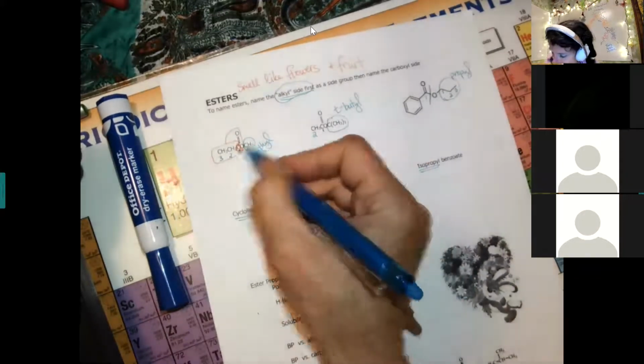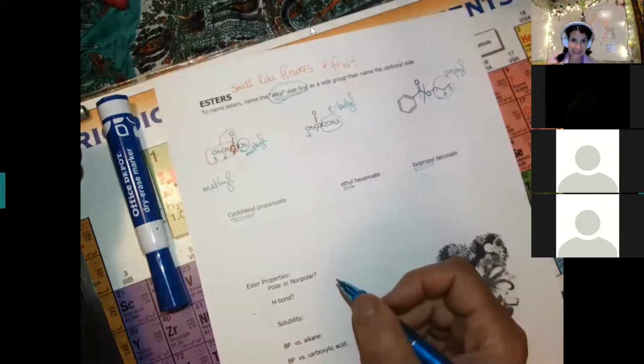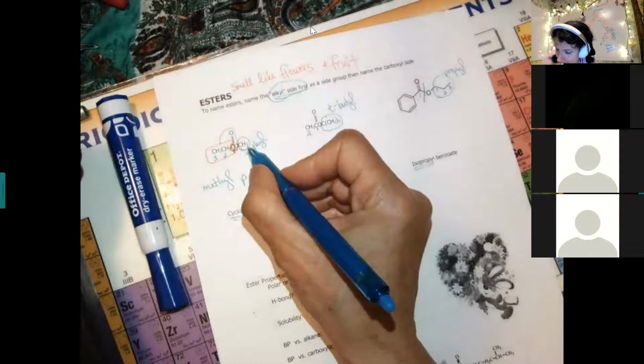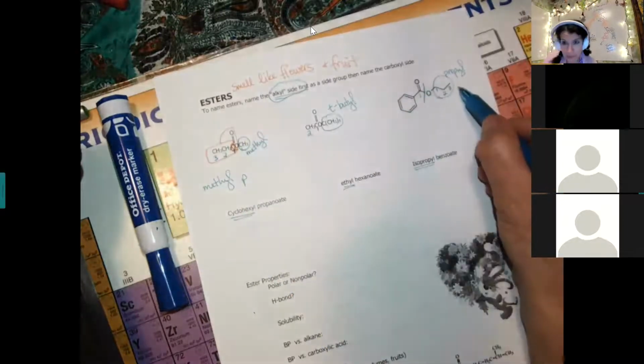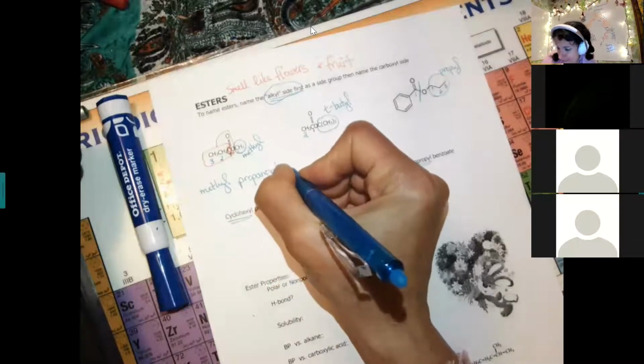So how we would name this, we would say the methyl first, and then we say our other side, and we call that the carboxyl side. So when you have an oxygen and a double bonded O, just like a carboxylic acid, basically the methyl, the tert-butyl, and the propyl replace the hydrogen that would have been there on the acid. And so this is now propano, and we say oate. So the ending for esters is oate.